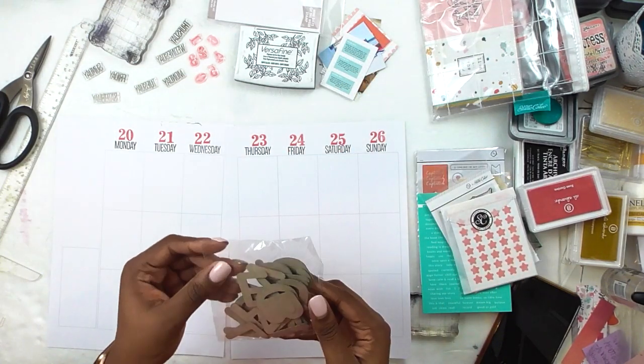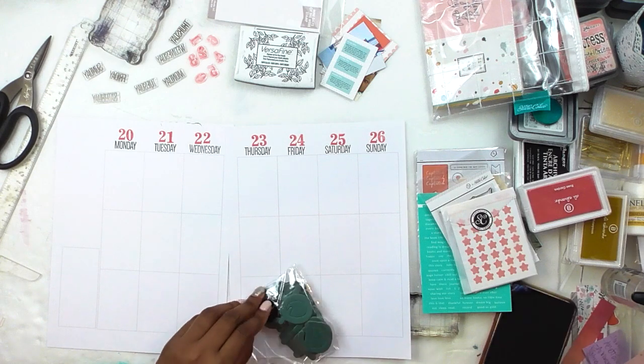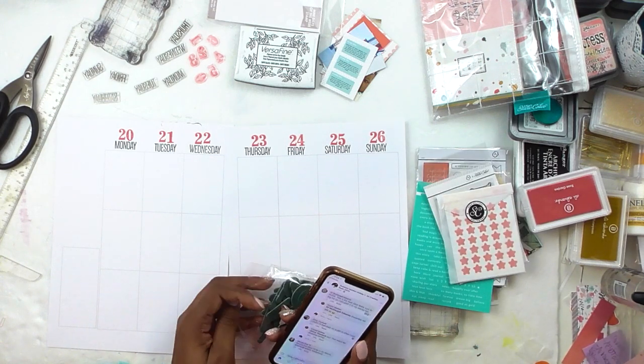Honestly, if you don't have a few of the Ali Edwards inks, they're really good. I'm not just saying that because I'm on her creative team, because I actually bought those with my own money, and I'm going to go in and get all the colors that I don't have.